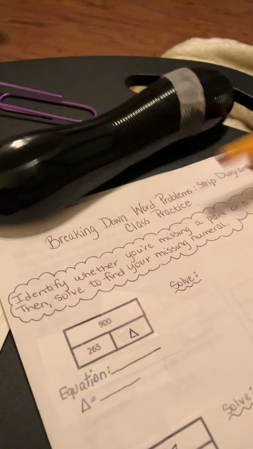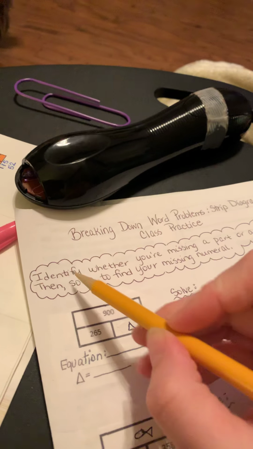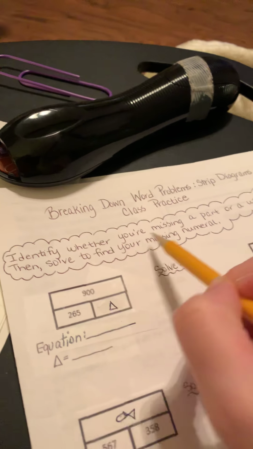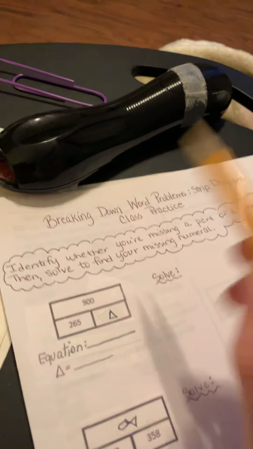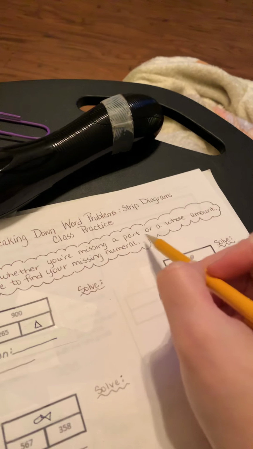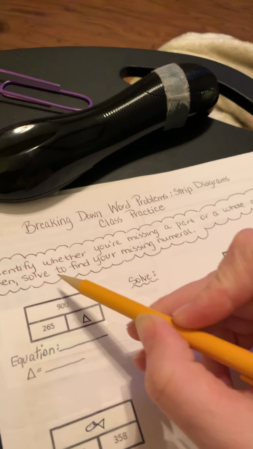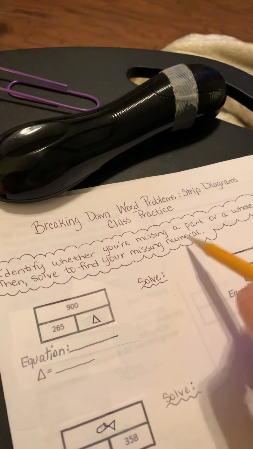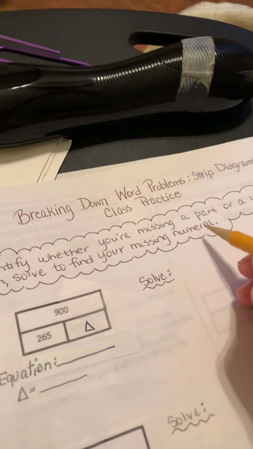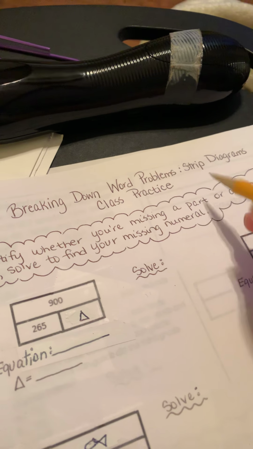All right, so I would ask the kids to read the directions together, which is that we're going to identify whether we're missing a part or a whole amount, and then we're going to solve to find the missing numeral. I'd ask the kids what a numeral is. It's a number, it's a digit.